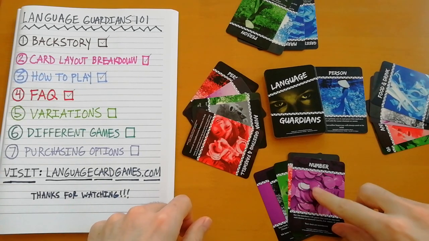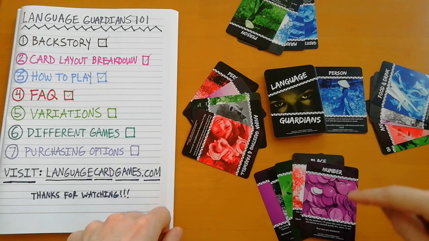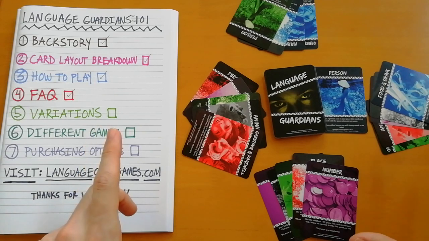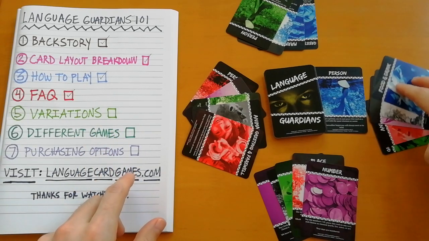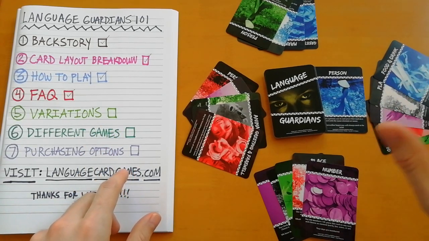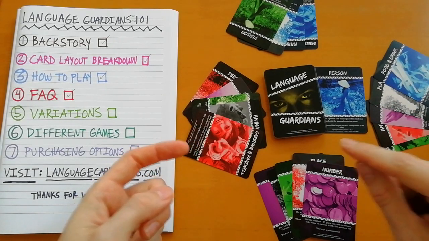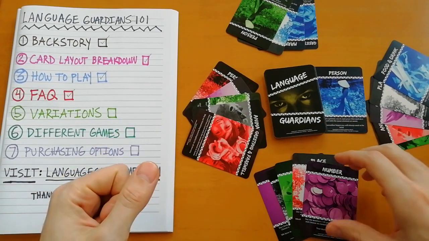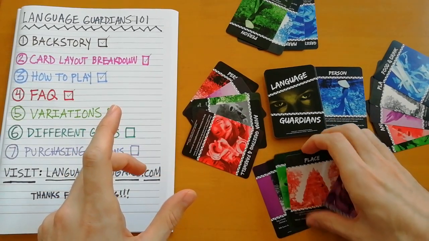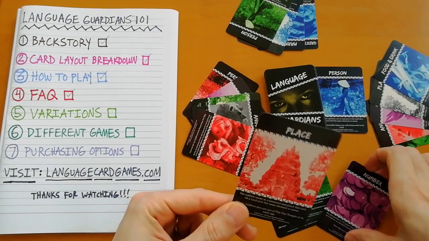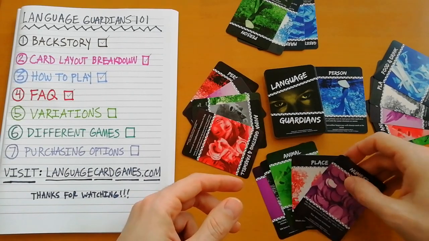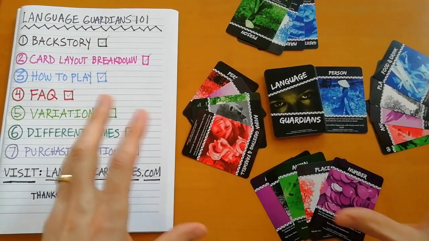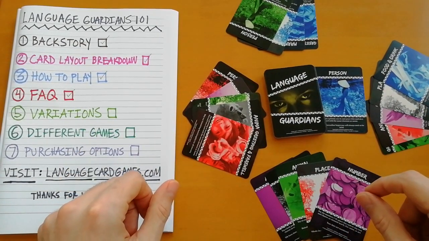But some different variations. Number 1, you could say sentences every time you speak for every card. The basic way we play the game is we just say single words for the green, blue, and black and white cards. We just say single words. And for the red one, we try to put together complete sentences, and this keeps the game moving a little faster. You could make it so everybody, for every card they play, has to make a complete sentence.